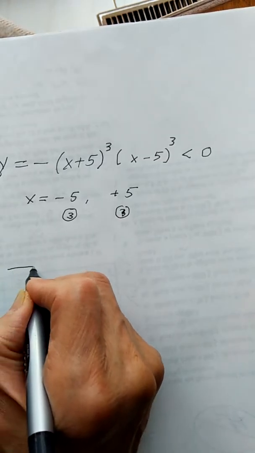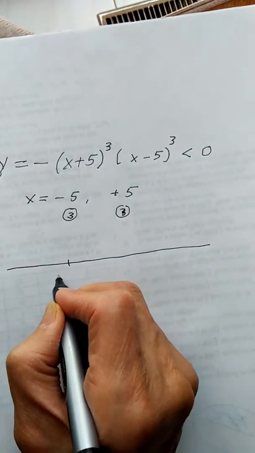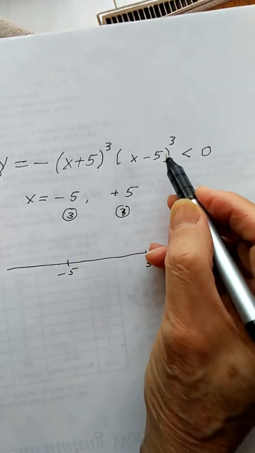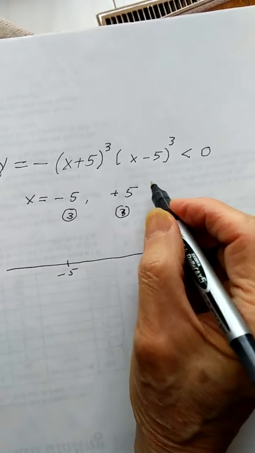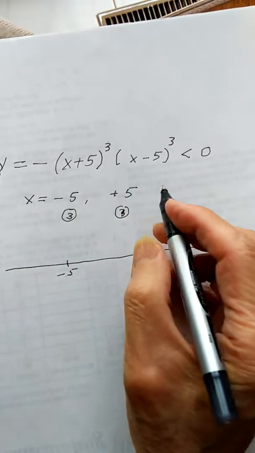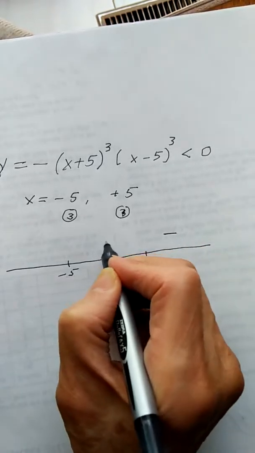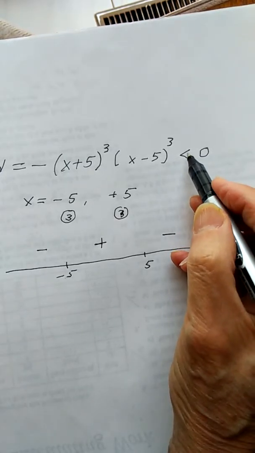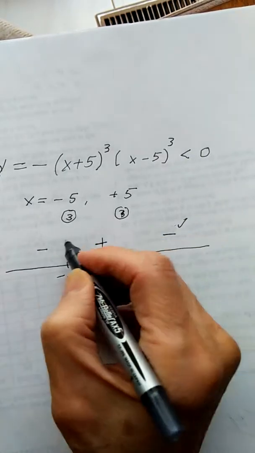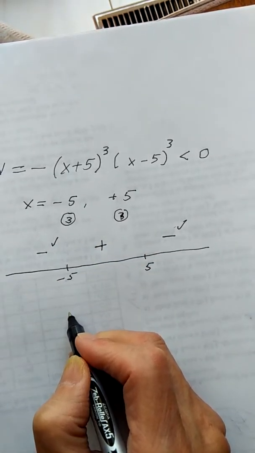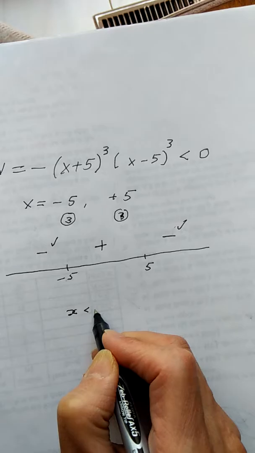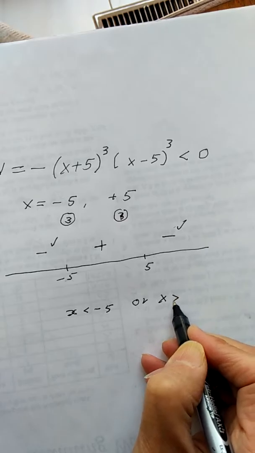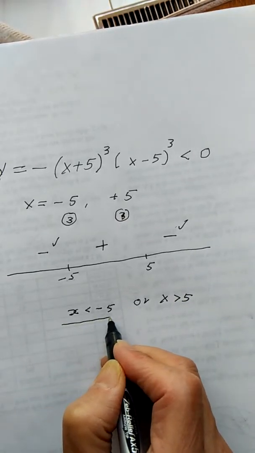Now I draw a number line. I mark down -5 and +5. Since they are both odd orders, I change sign. There is a negative sign before the function, so I start with negative, positive, negative. What do I want? I want less than 0, so I want negative, this interval and this interval. So my answer is x is less than -5, or x is larger than 5. And that is my answer.